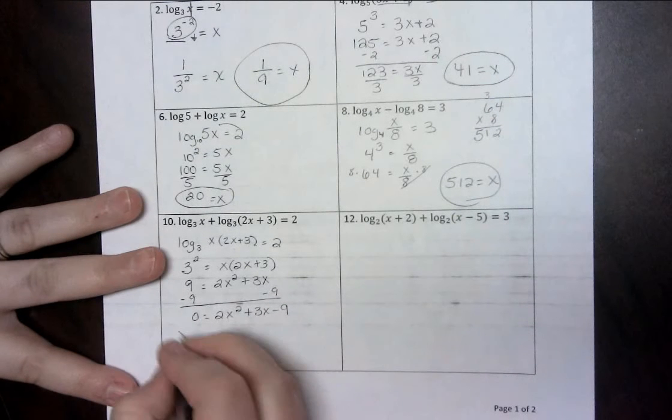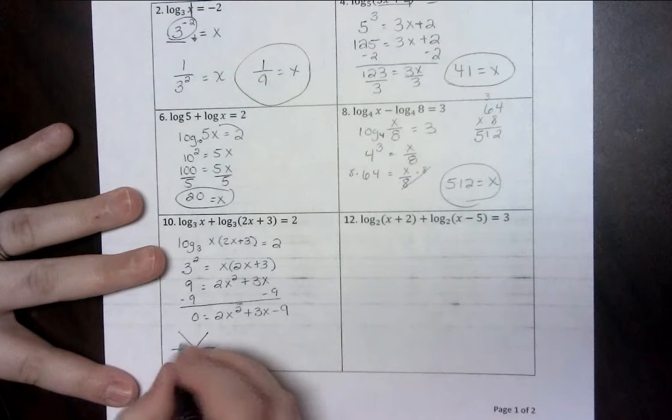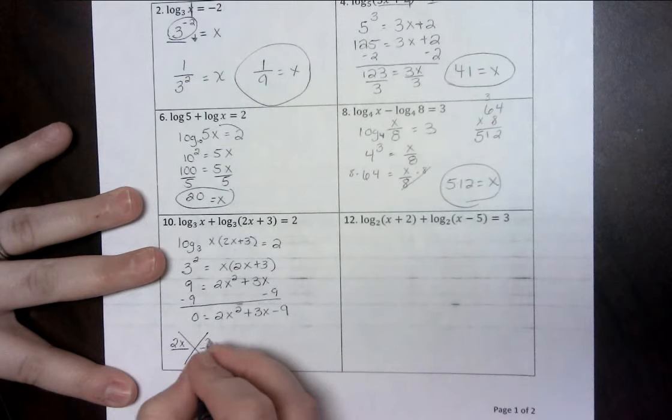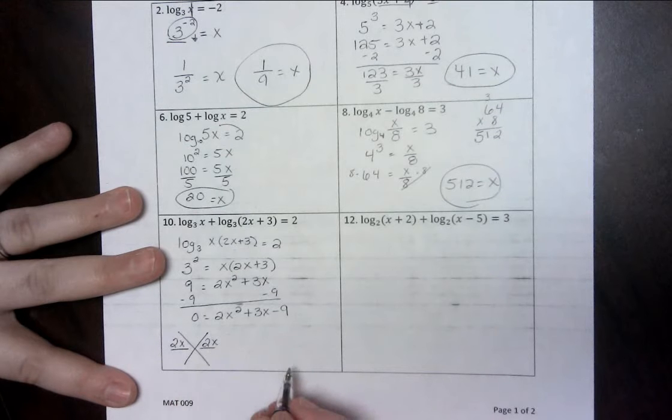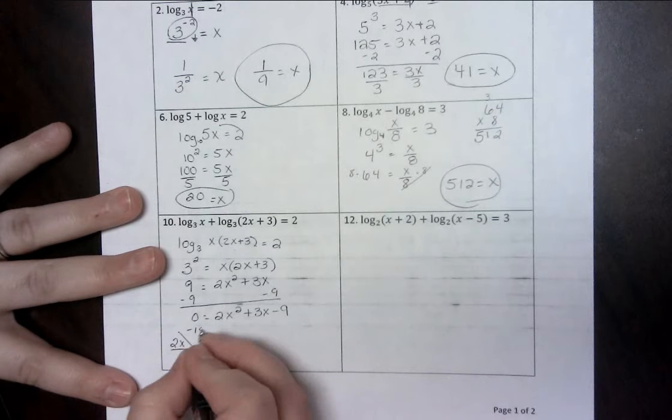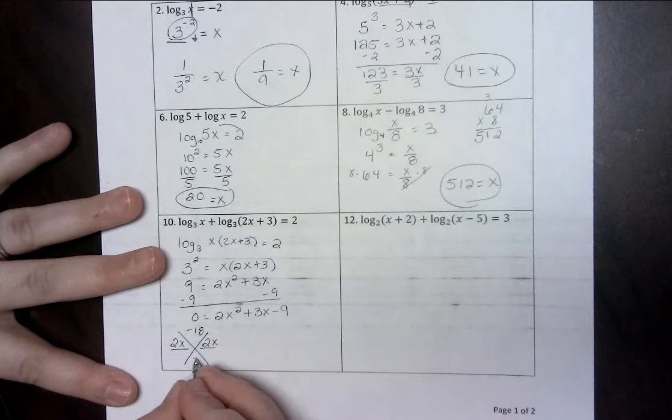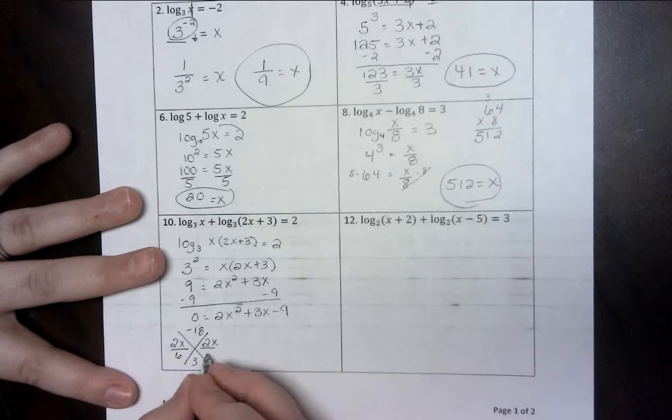So I do this by drawing this x. My a and my variable I'm using go on top. A times c goes up here, and my b goes down here. And we find what multiplies to give us negative 18 and adds to give us 3. So that would be 6 and 3, and the 3 would be negative.